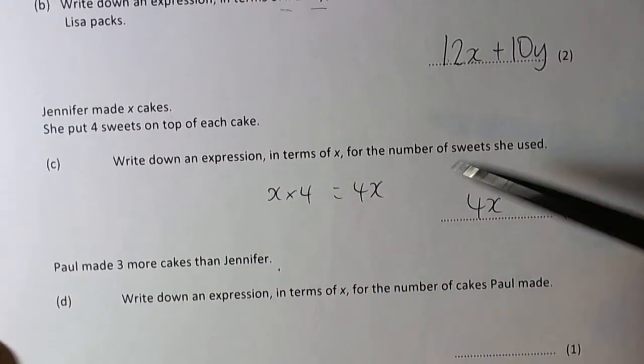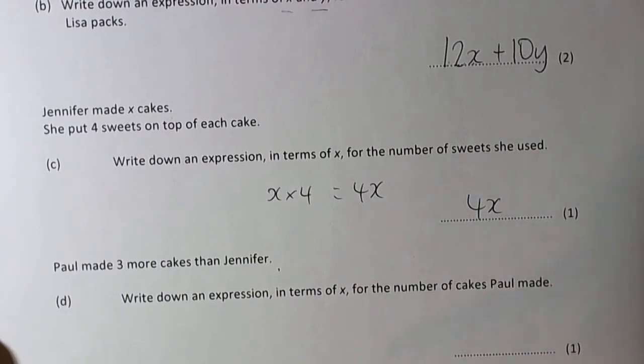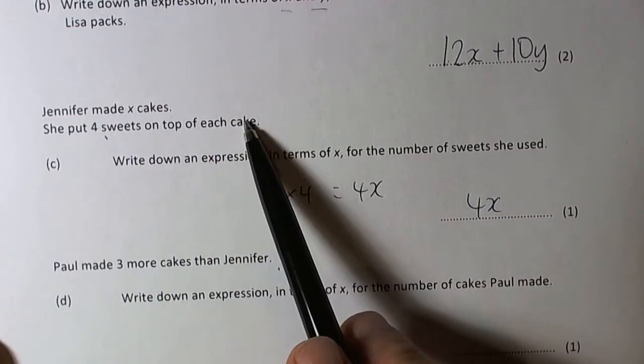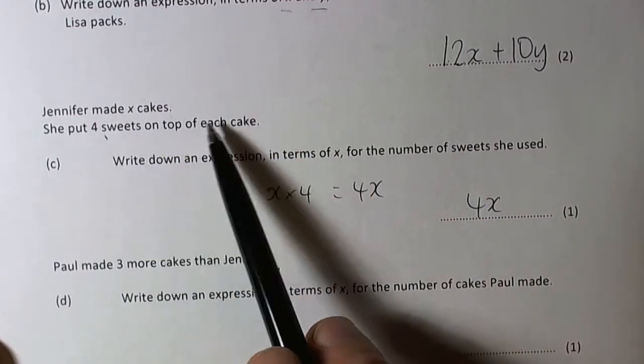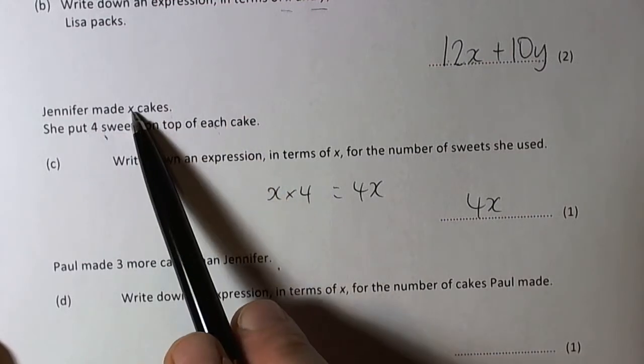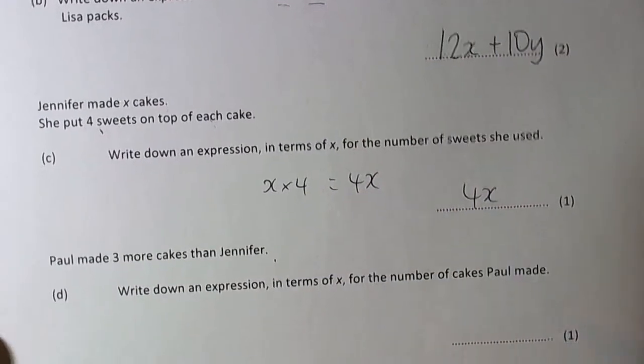So again, when you're doing expressions, you've got to think through what would I do if I had the numbers all together. Here, if I had 4 sweets on the top of the cakes, if I had 10 cakes, I'd do 10 times 4. If I had 50 cakes, I'd do 50 times 4. I have x of them, so I do x times 4. And that gets written shorter as 4x.